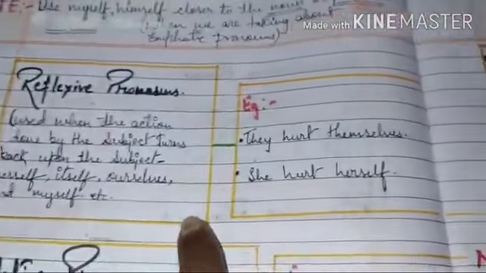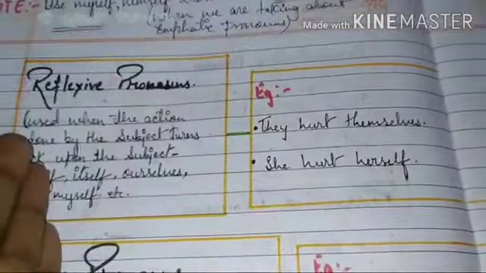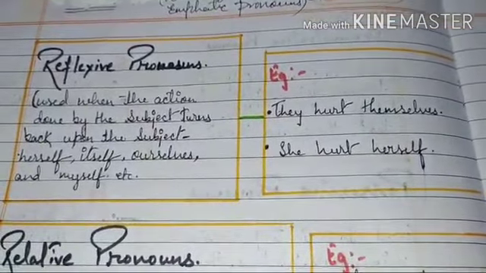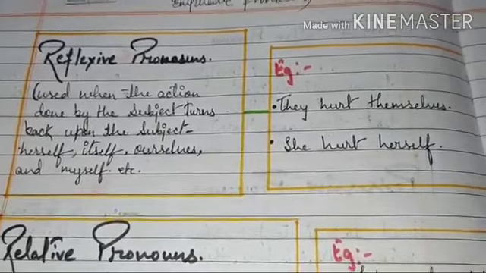But here it returns back to the subject itself. We use this at the end of the sentence. Clear?